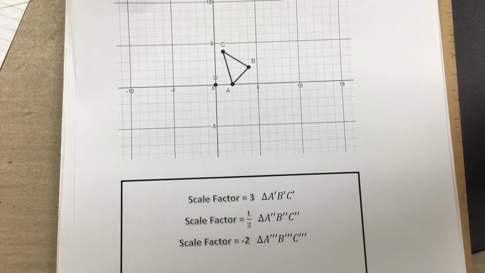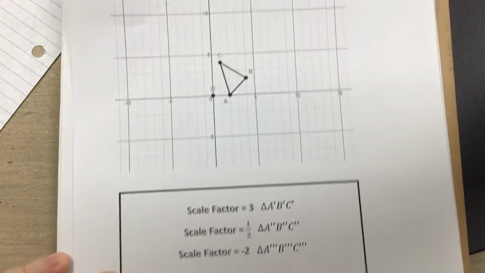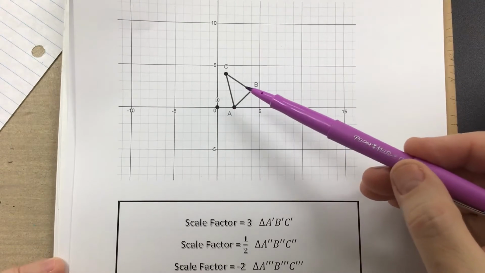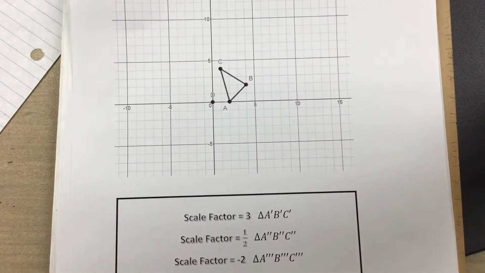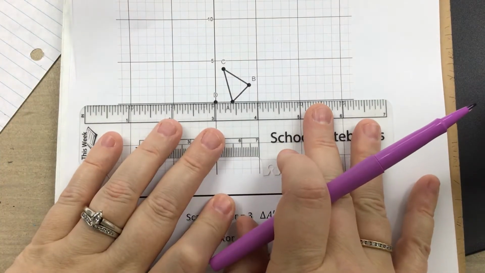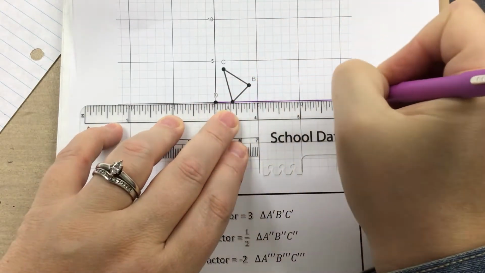So just like we did in the previous example, the first step is to draw your projection lines. So I am going to dilate this particular triangle, triangle ABC, with the center of point D 3 different ways here. So again, I'm going to take my ruler and draw in my 3 projection lines. Now, because one of them is negative, we'll talk about what happens with that in a little bit.